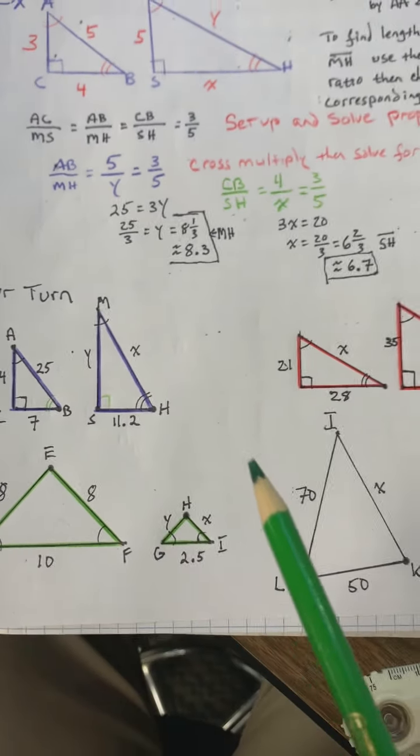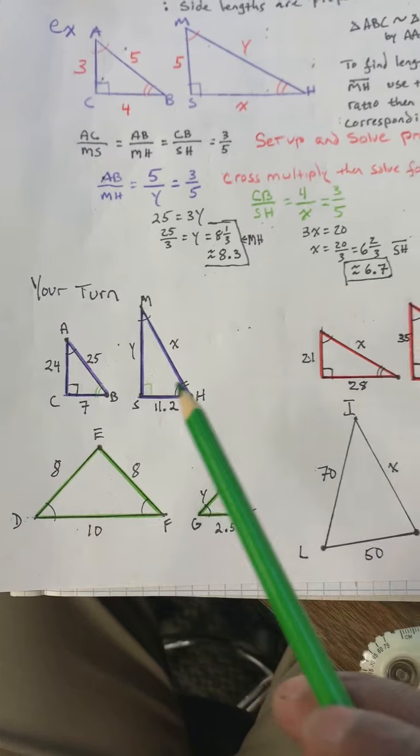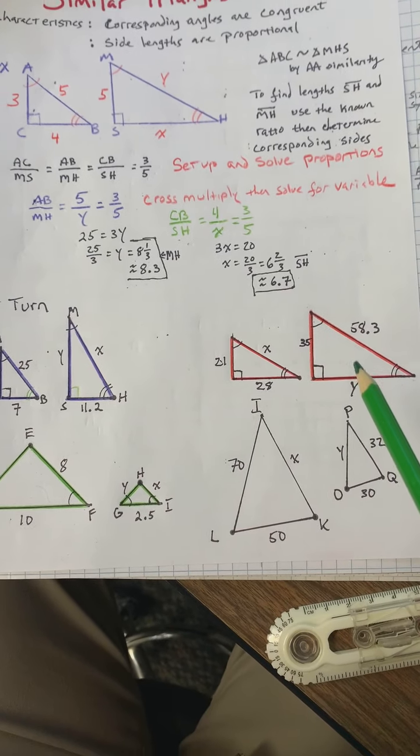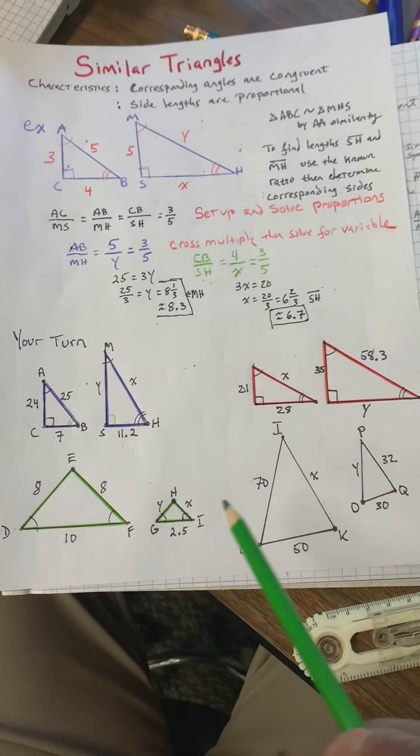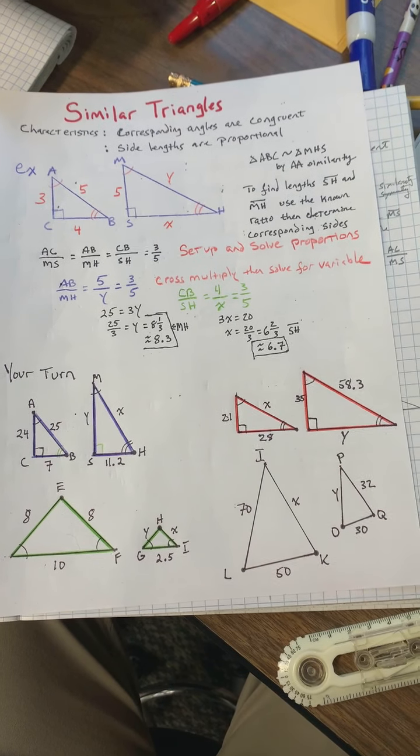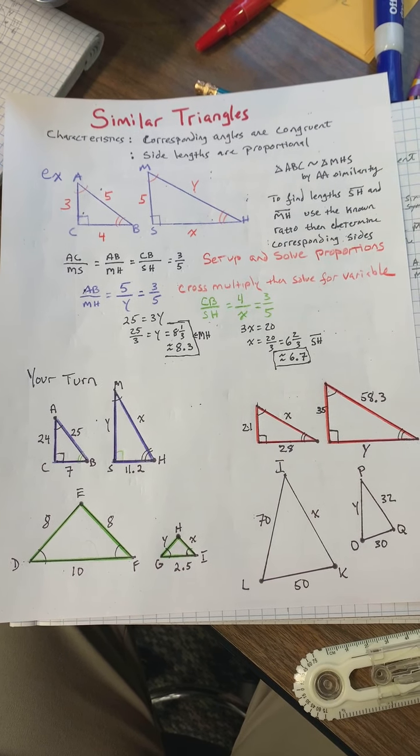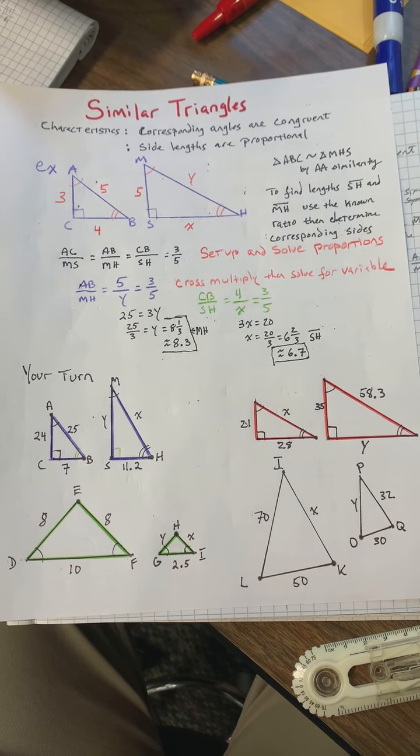So that's your turn there. You want to do not only this one, but this one as well, and these other two. Okay. And give them a try. We're going to go over those in class, so if you have them ahead of time, you're ahead of the ball game.